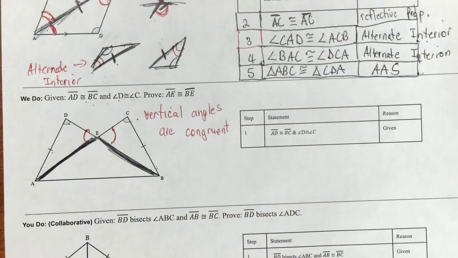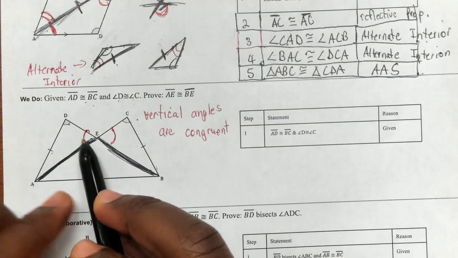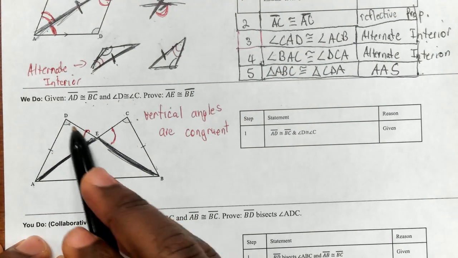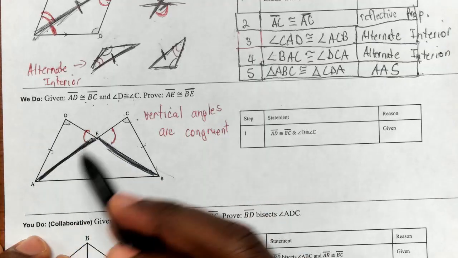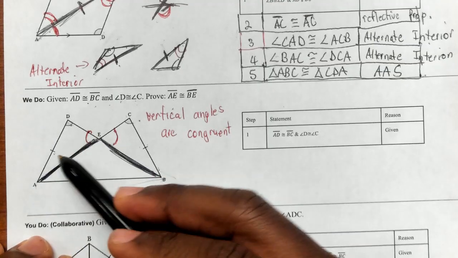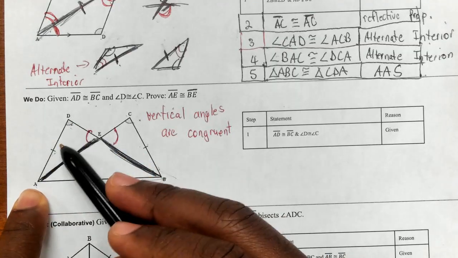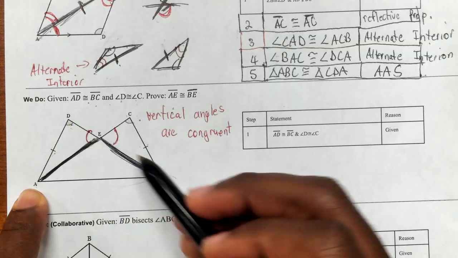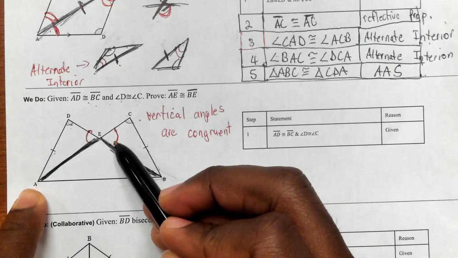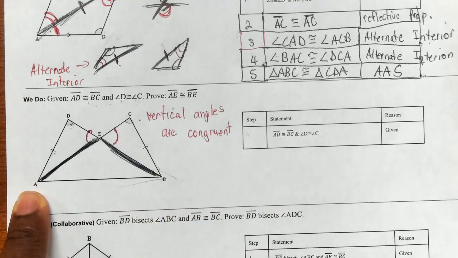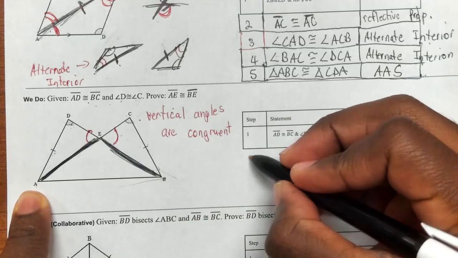What we could do is look at these like three triangles: one triangle, two triangle, three triangle. We have a side, an angle, and an angle, which means these triangles are the same. The first thing we're going to state is what we stated right here with vertical angles.